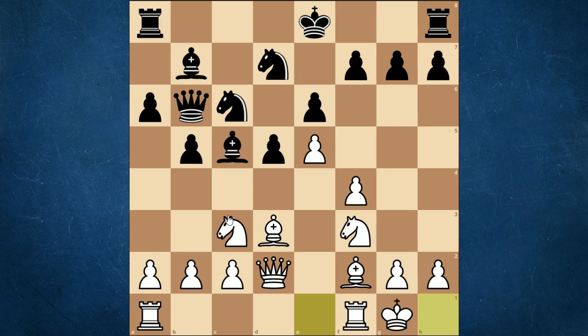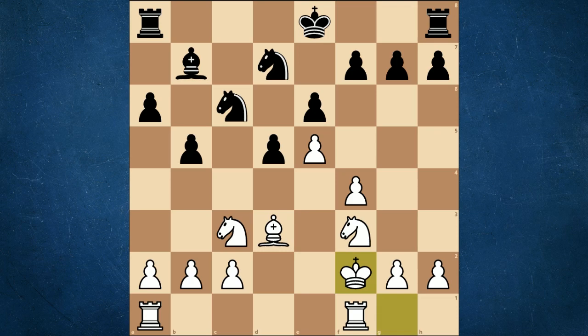But sooner or later, these bishops will come off the board. Very often, the game continues exactly as I'm showing you. And the very important thing to be aware of if you're playing from the white side here is that you want to play for this particular structure.